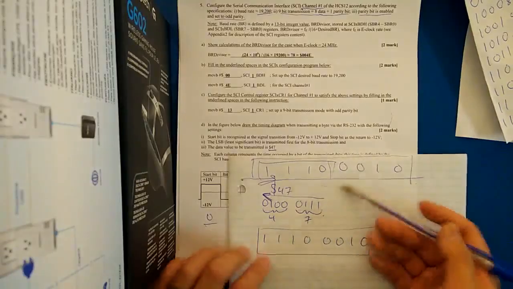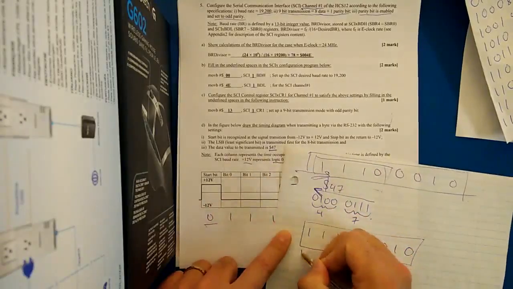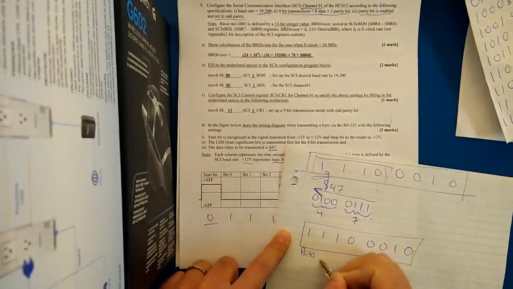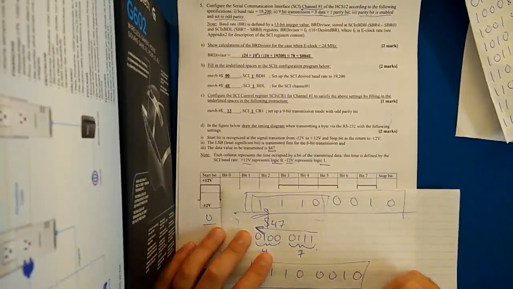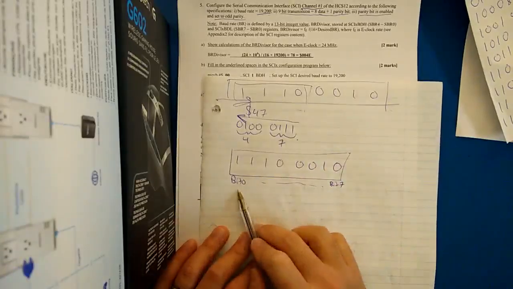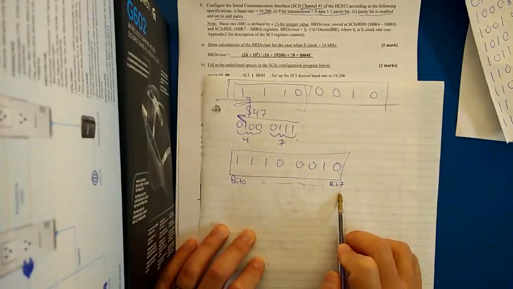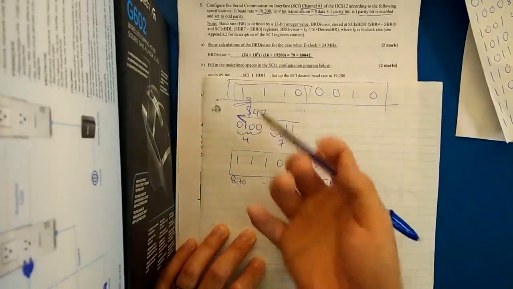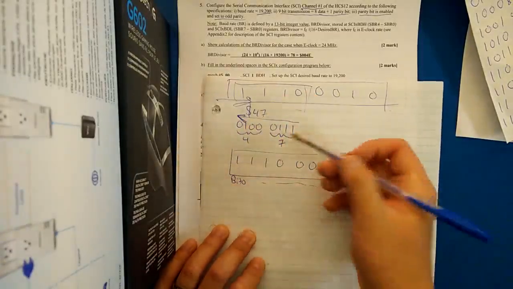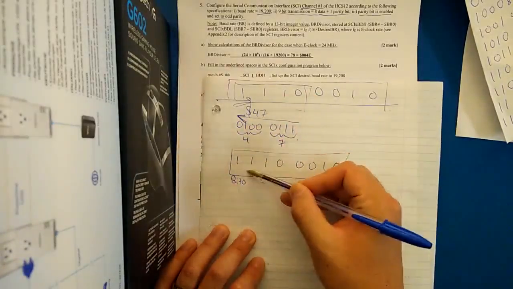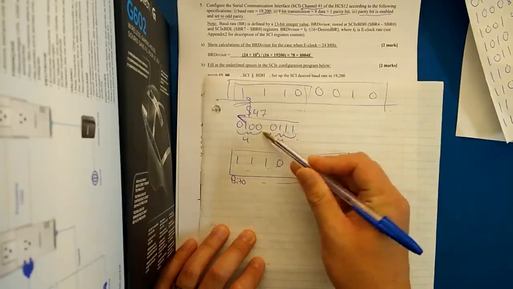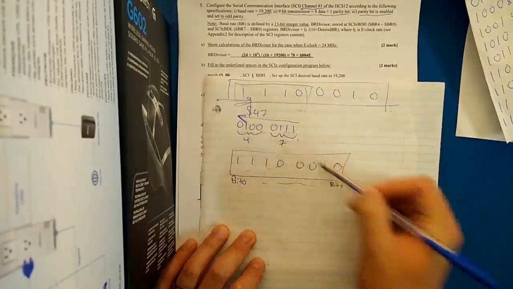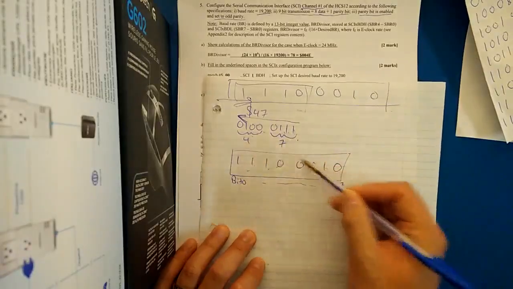Okay, so it goes into here and fills up, from bit 0 all the way down to bit 7, right? Bit 0 captures the first one that's coming in. So 1 goes in, the other 1 goes in, 1 goes in, 0 goes in, 0 goes in, 0 goes in, 1 goes in, 0 goes in.